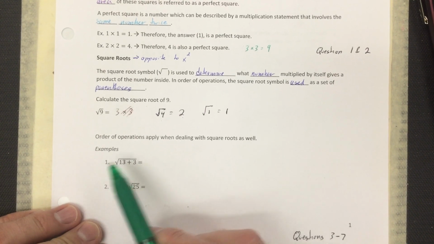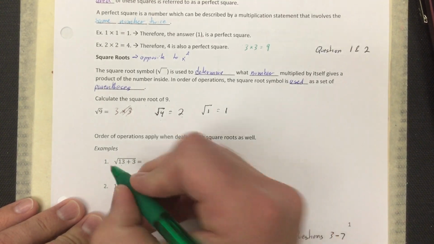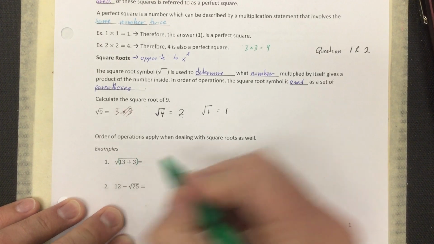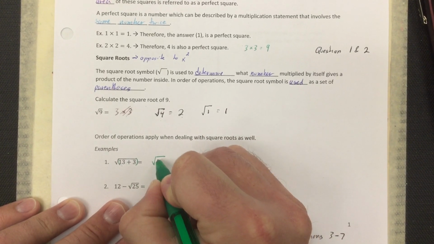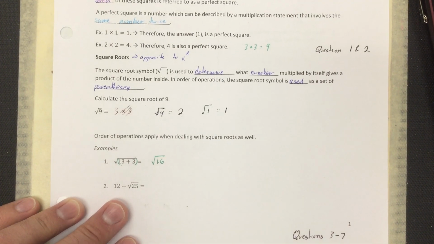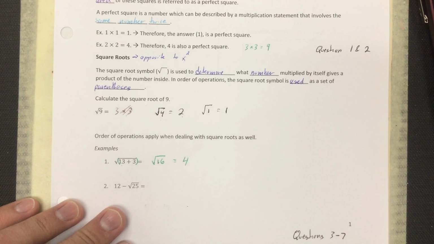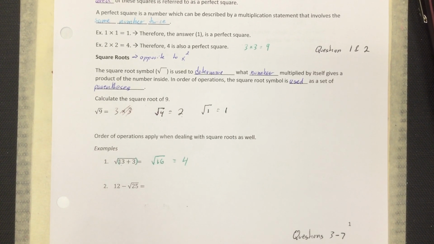When we deal with order of operations, we might have something like this. We'll notice the square root of 13 plus 3. Now remember, as I mentioned earlier, pretend that this is in brackets. Let's do 13 plus 3 first. I'm going to leave the square root there. 13 plus 3 is 16. So this is just the square root of 16, which is the same as 4.